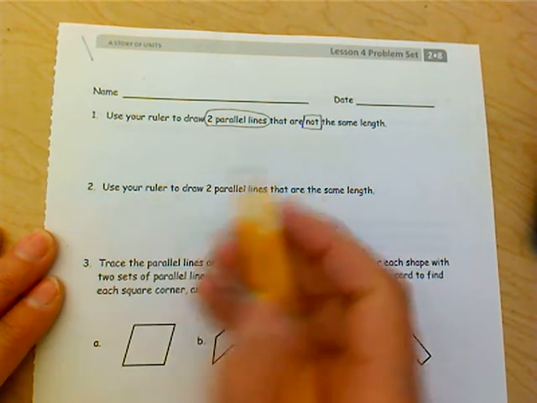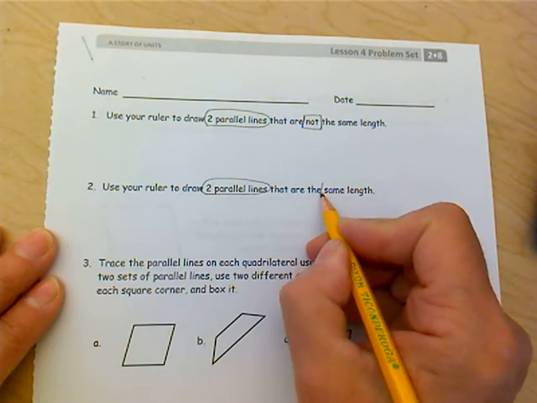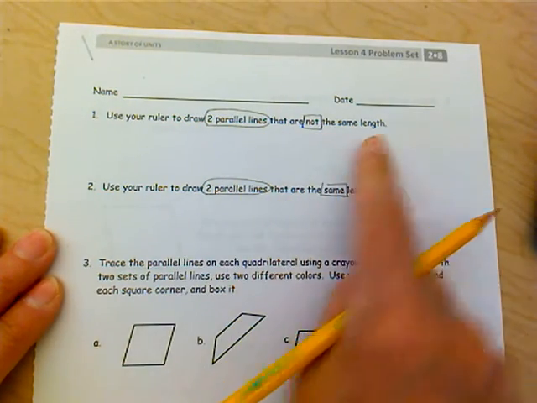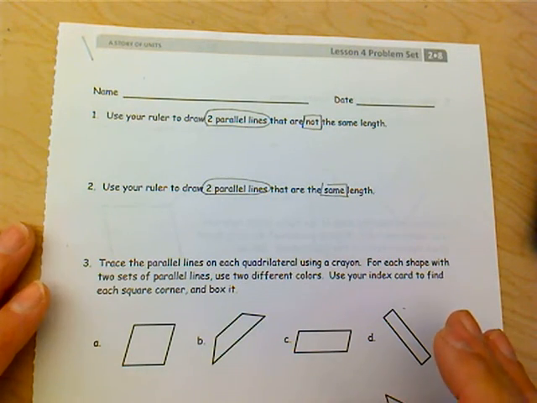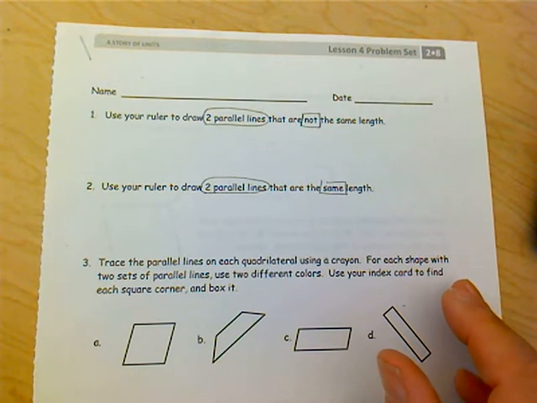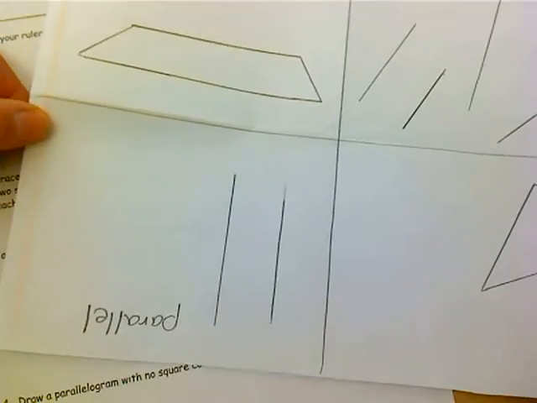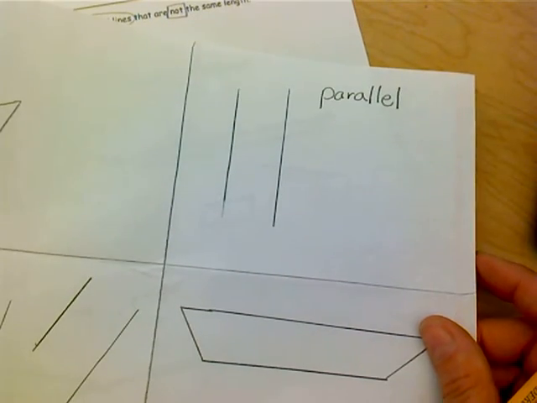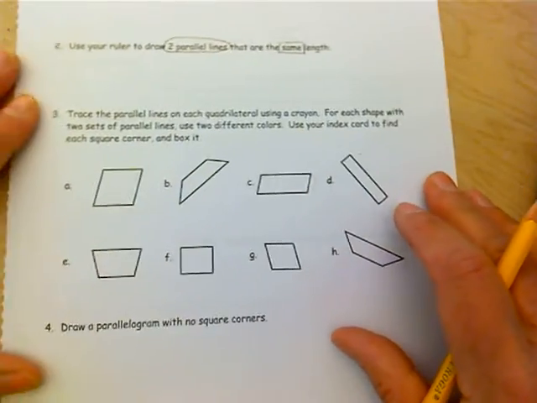On number 2, you're going to use your ruler to draw two parallel lines that are the same length. So this one, they're different lengths. On this one, they're the same length. And I know that that space is not very big, and if you want to do it on a separate piece of paper, that would be okay with me. When I did this assignment to get ready for today, I did mine on a larger piece of paper so that I could keep better track of what I was doing. So if you want to use a larger piece of paper to do problem 1 and problem 2, that would be fine.